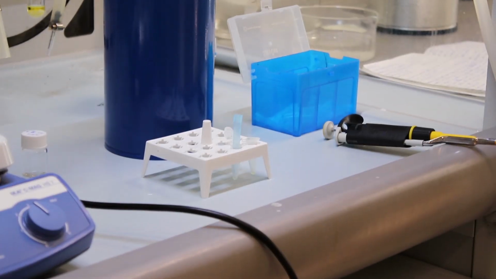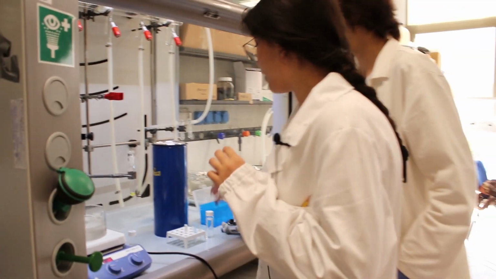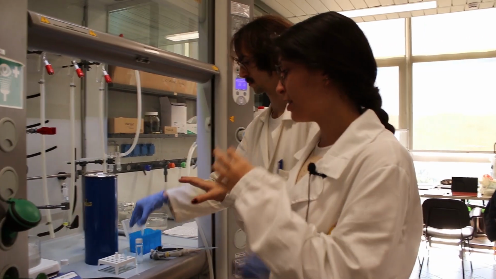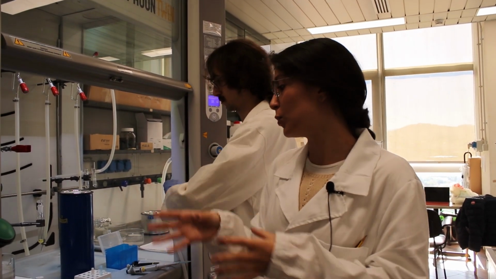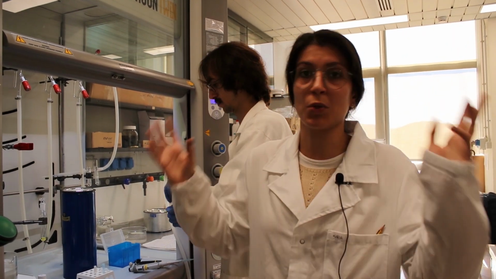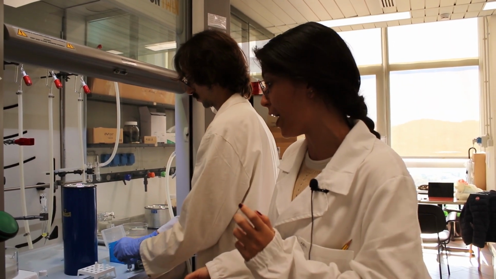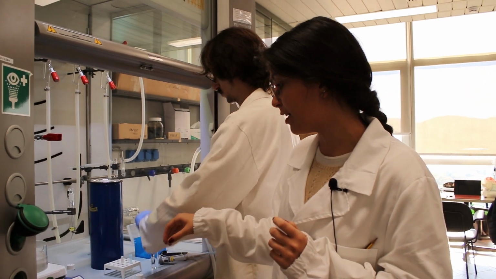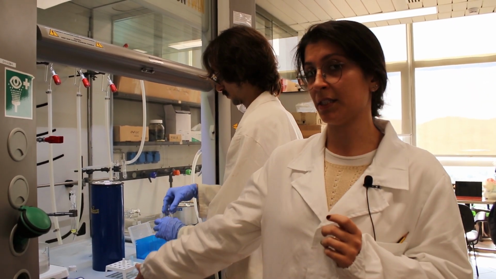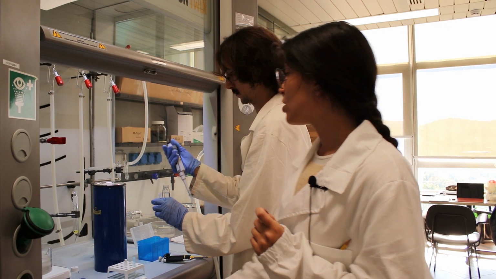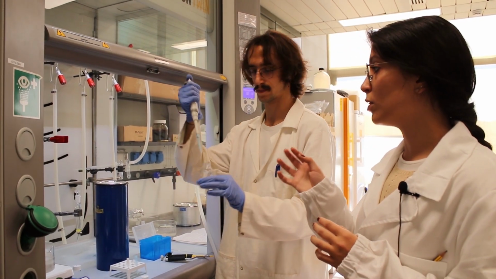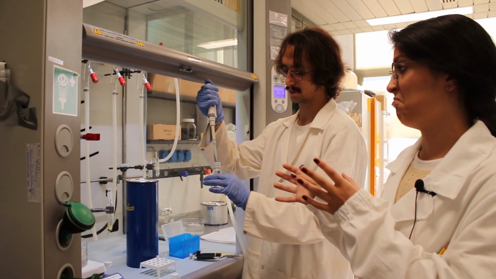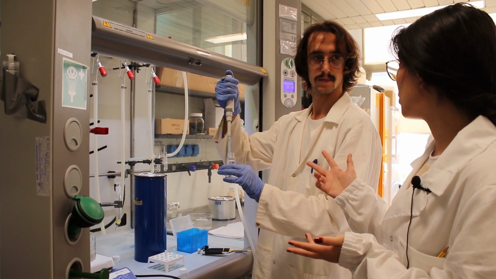Okay. The idea here is to do aliquots of solvent in order to transfer in the most quantitative possible way all the remaining starting materials in the Eppendorf. So Alessandro is going to do, I would say, 2 or 3 washings.